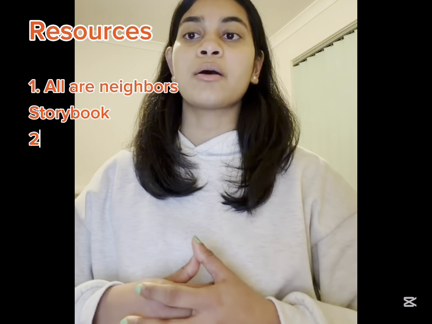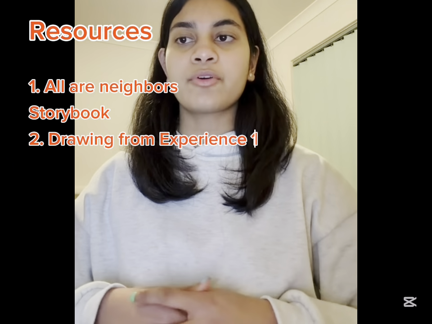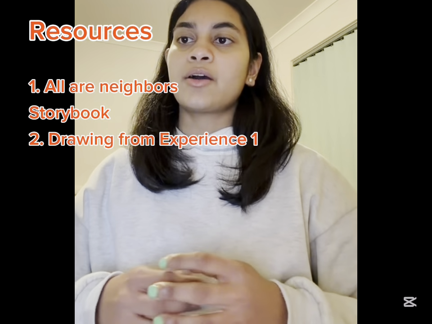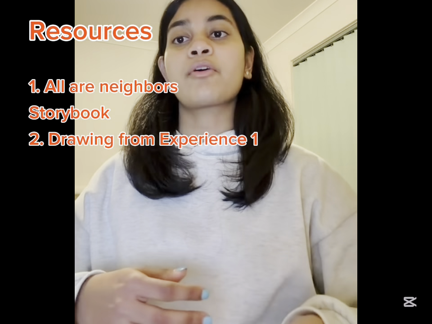So for this activity we need the picture book All Our Neighbors by Alexandra Penfold and Suzanne Kaufman. Also the children's community drawings from our previous activity. Through this interactive reading, I'll encourage children to look closely at the illustrations and describe what they see, make predictions, and understand what the pictures and words are telling us. This also helps children actively make meaning from the text instead of just listening to the story.